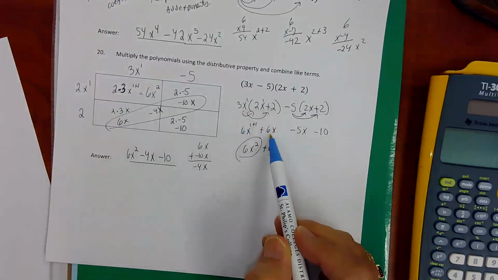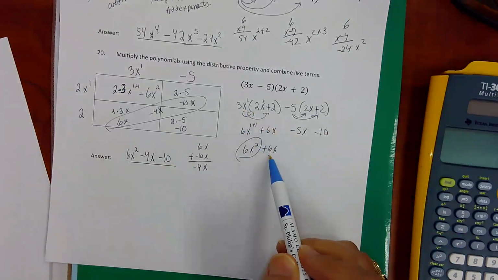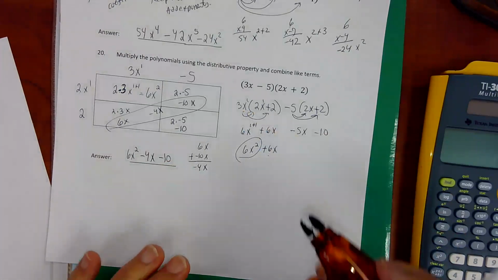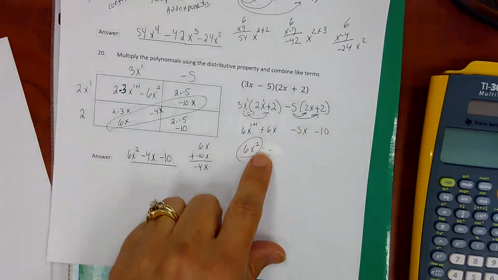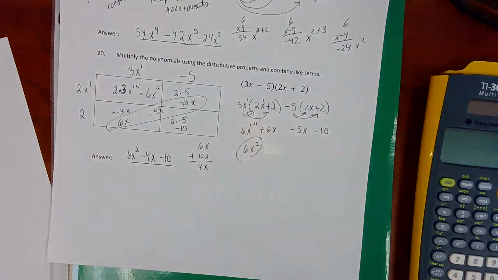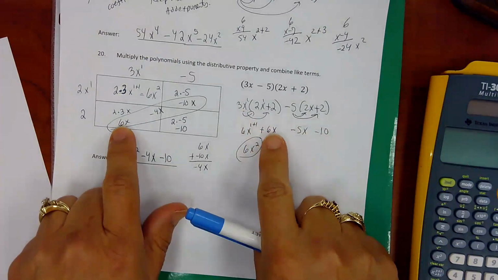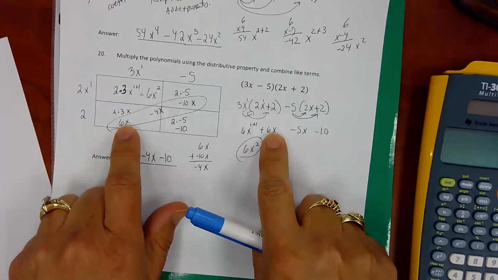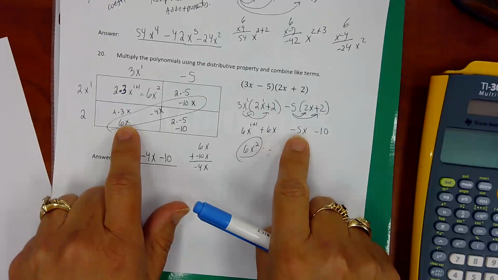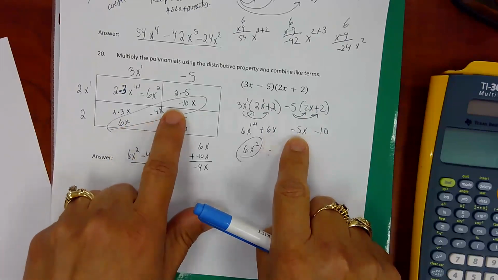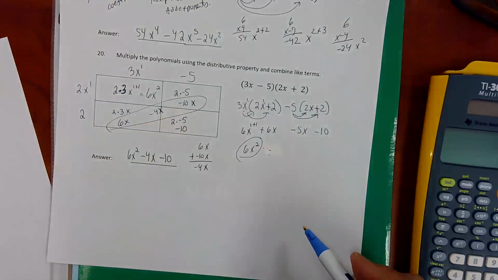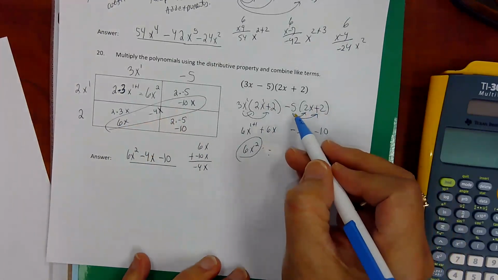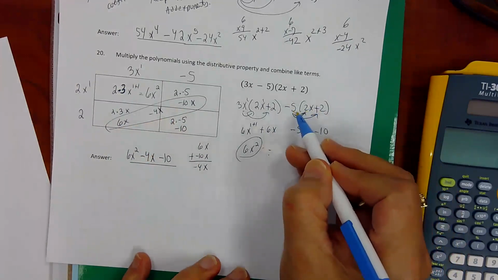3x times 2 is 6x. So I just brought it down. I guess I didn't have to bring it down. This 3x times 2 is 6x. And I guess I can check because I have this, see, 6x. So I think the error is somewhere here. Because I'm supposed to have negative 10x somewhere. Oh, here it is, right here. Negative 5 times 2x.